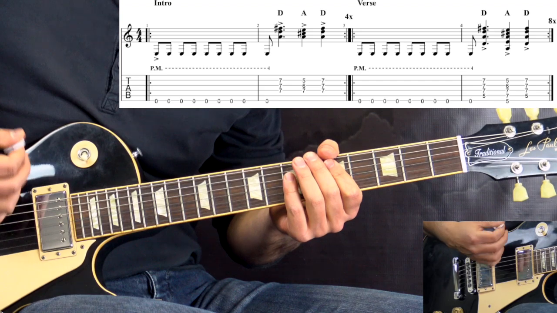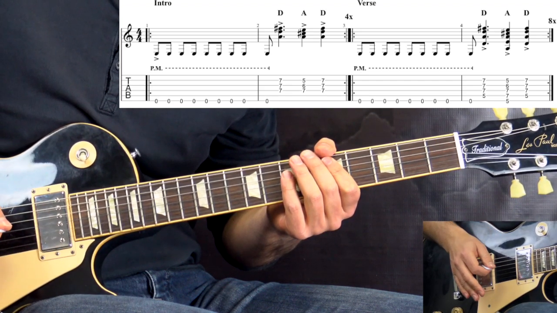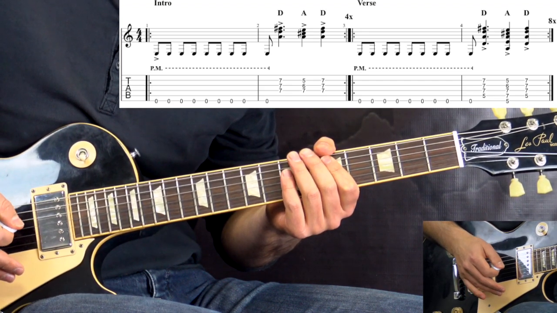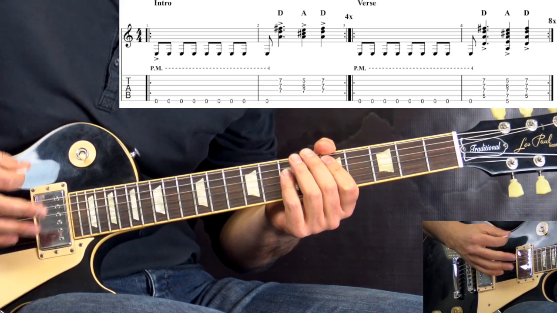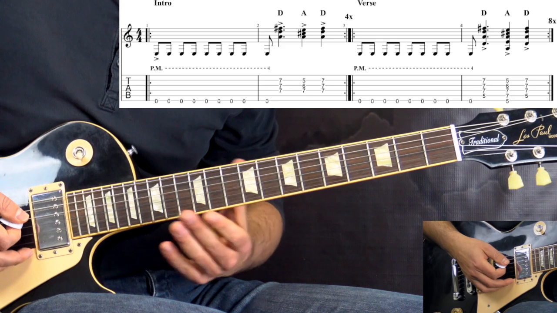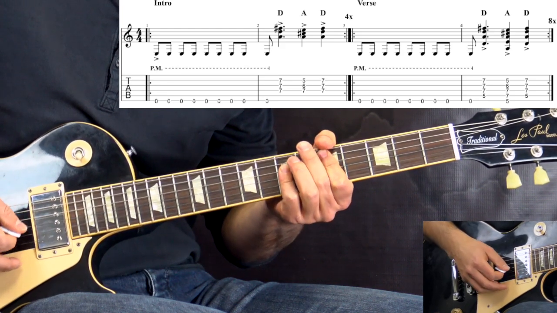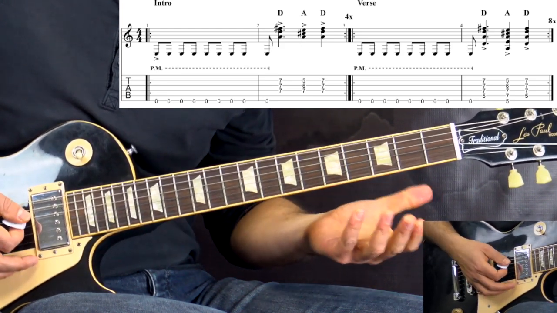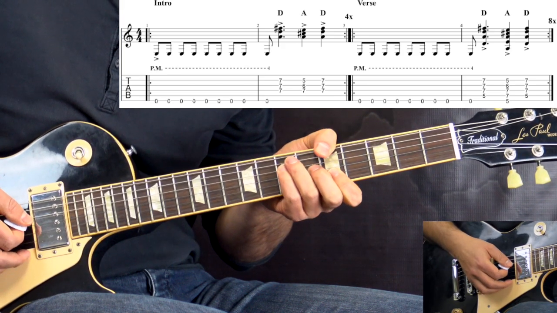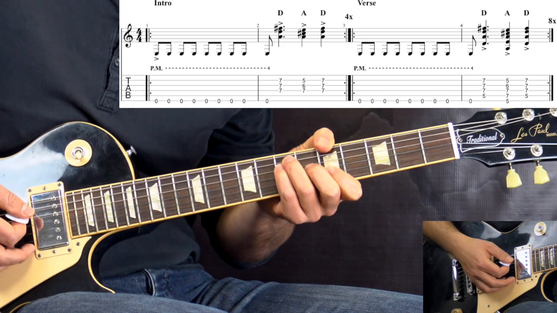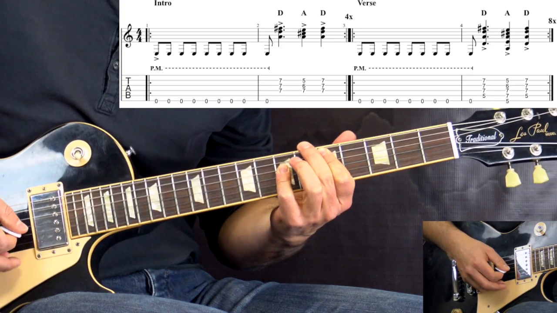So we play these eighth notes, like I said, for the whole bar, and then for the next bar, we start off with another eighth notes on the low E string open, but then we have two chords. So the first chord is the D, then we switch to the A major back to the D.